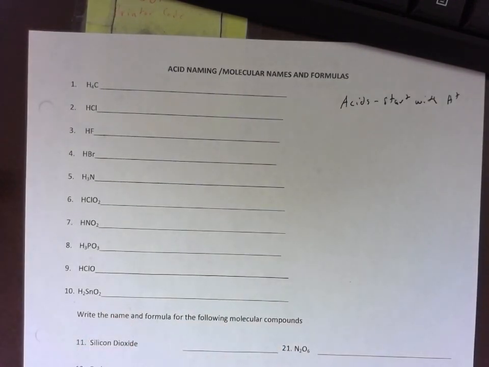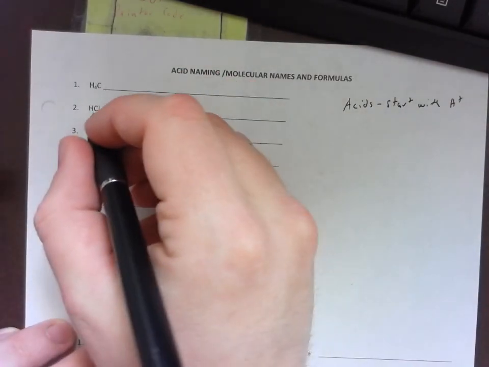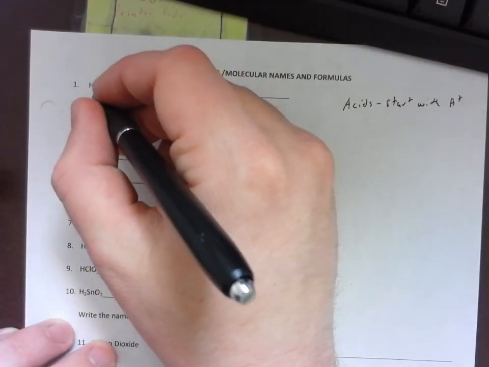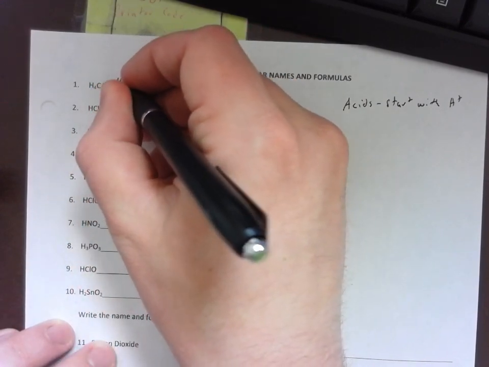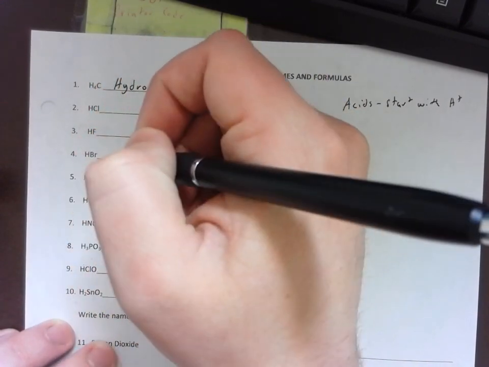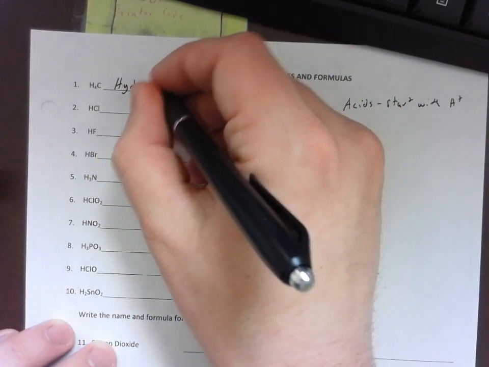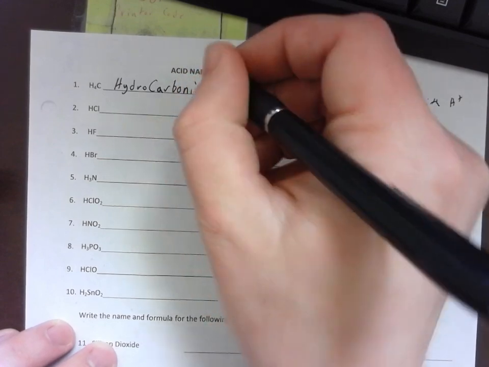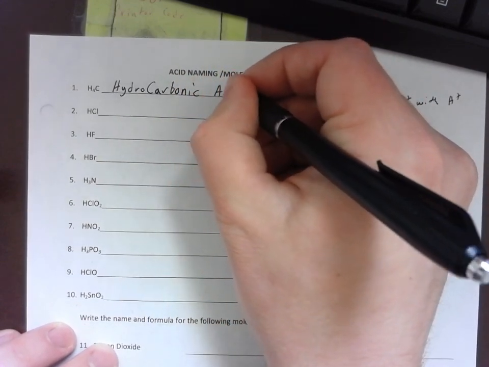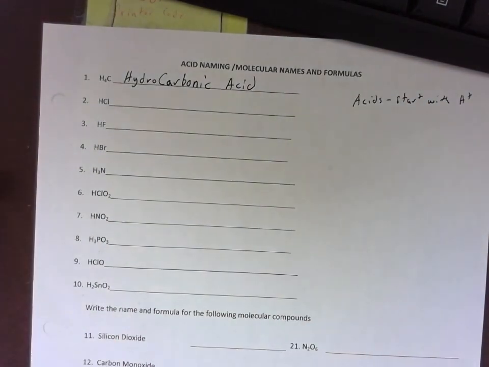Okay, so when I'm looking at this, I have specific naming rules. Go use your foldable. So for instance, if I have H2CO3, I know that I'm going to start with just hydro because there's only H and C. And then it's going to be carbonic acid. So it has that hydro because there's only one.